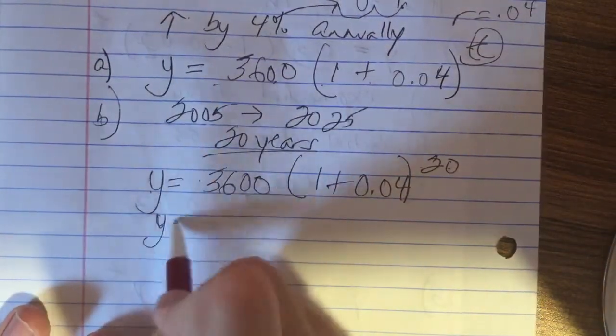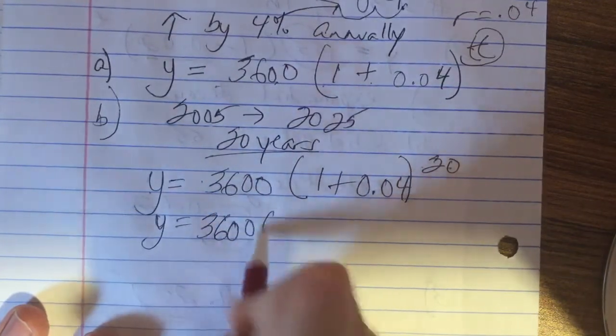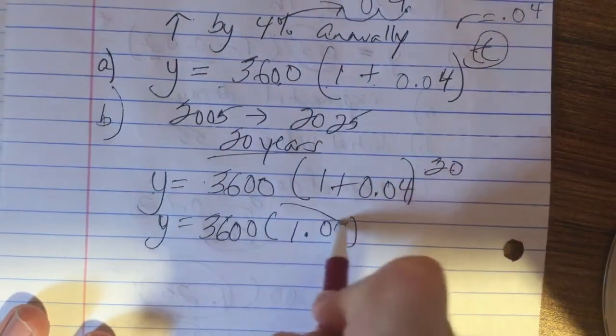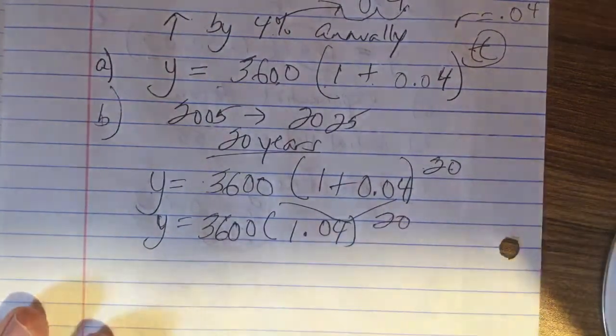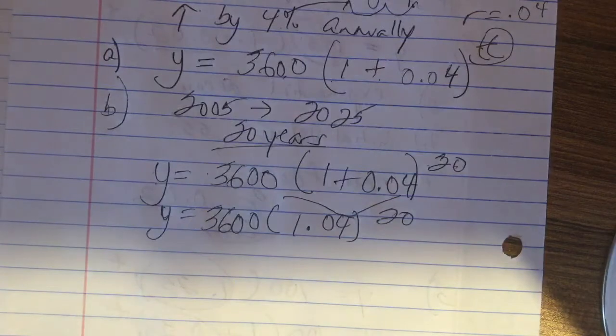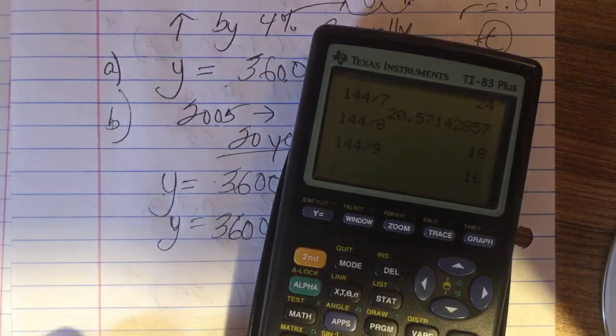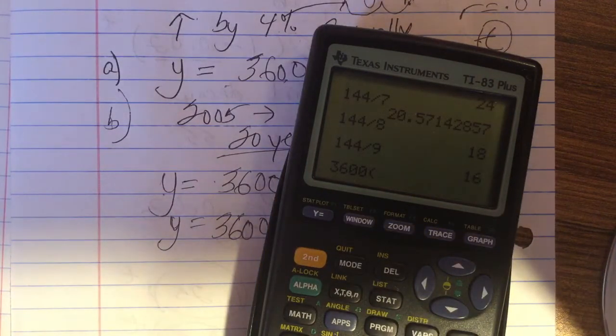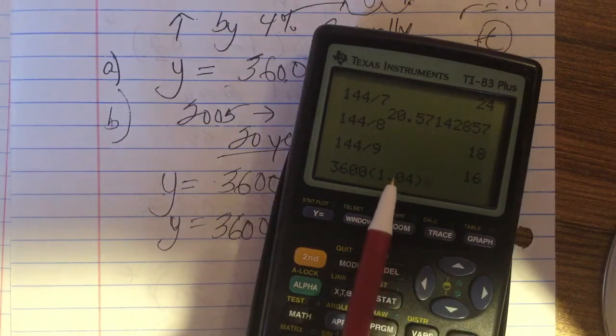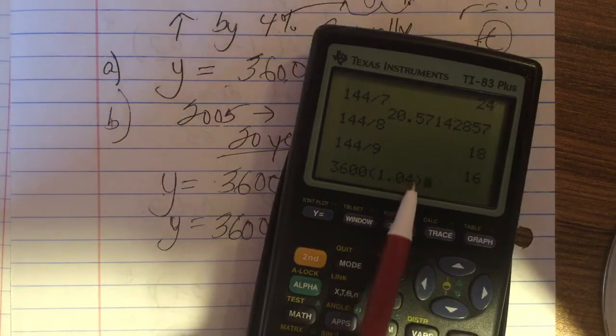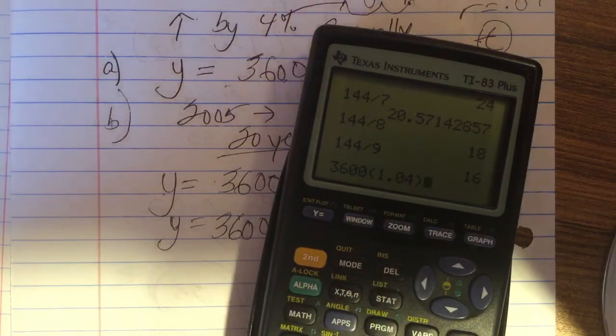We could write this in a more condensed way with y equals 3,600 times 1.04, combining these values together, raised to the 20th power. And we're going to do this with our graphing calculator. 3,600 times (1.04), which accounts for the 1 as the original value and the 0.04 as the amount added on, as a decimal, 4%, which is 0.04 as a decimal.